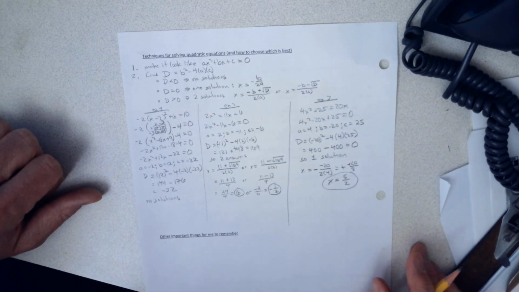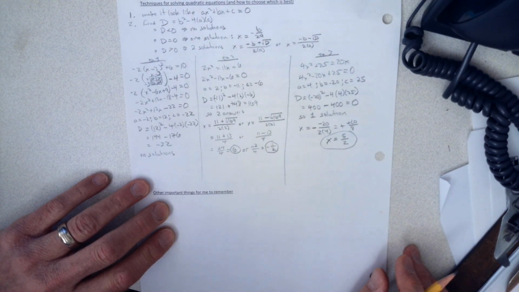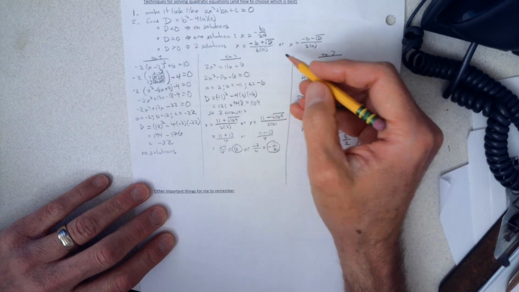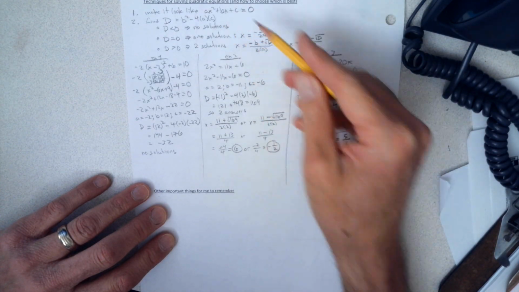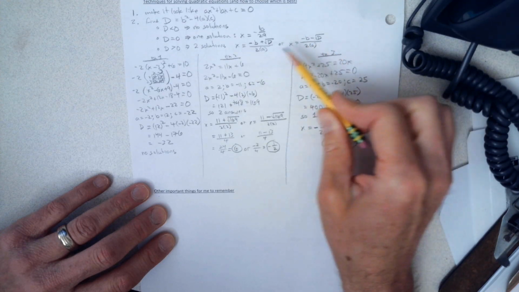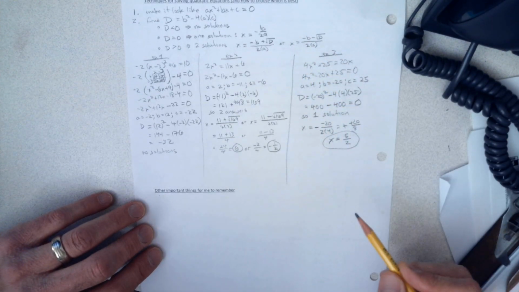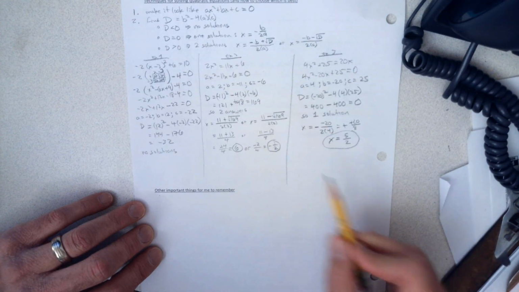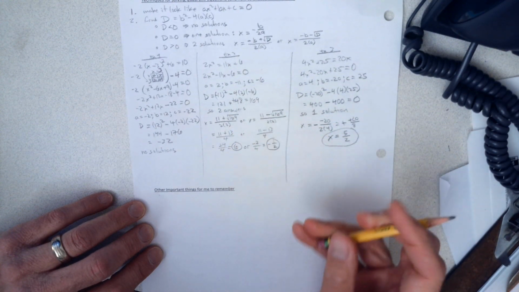Okay. So, other important things for me to remember along the way. I mean, I have these things in my notes here. And so the calculation of what D is, how D works together with some other stuff when there's two answers. Okay. I suppose I could put on here that when this D comes out to be a nice square root, that I could factor.